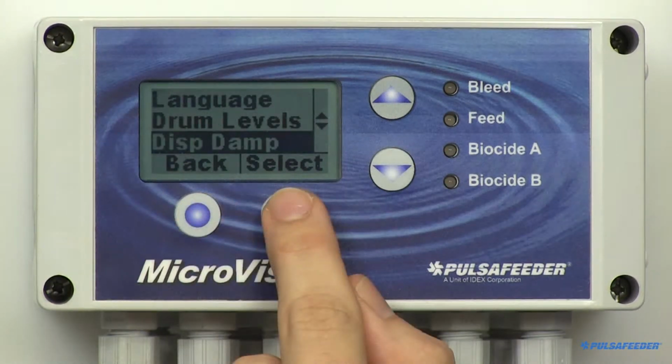The next section in the Configure menu is the display dampener. This setting allows you to select how often the actual conductivity reading is updated on the home screen, but it also dampens the controller's response to sudden changes in conductivity. To access the display dampener, from the Configure screen, find and select it.